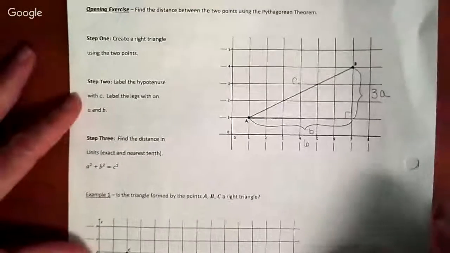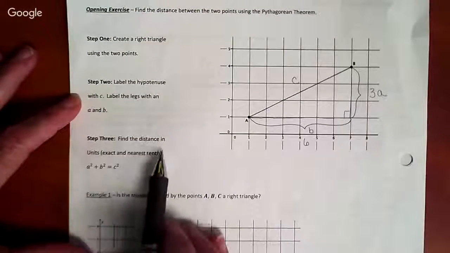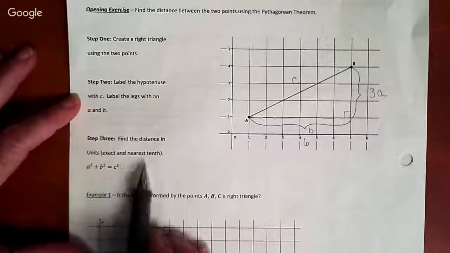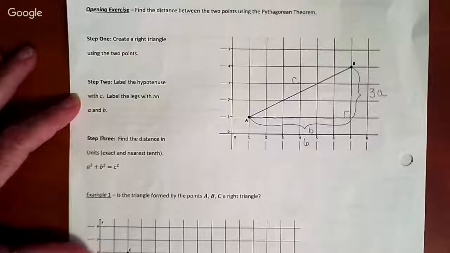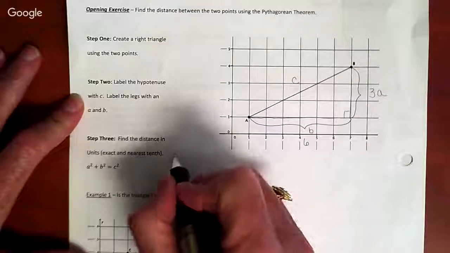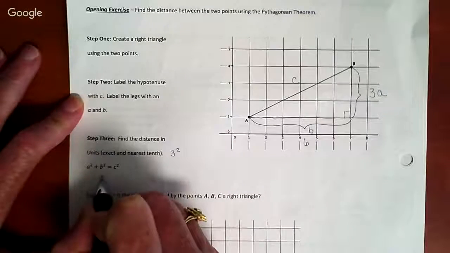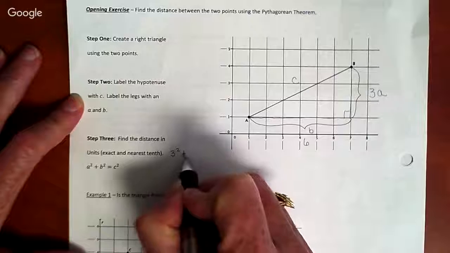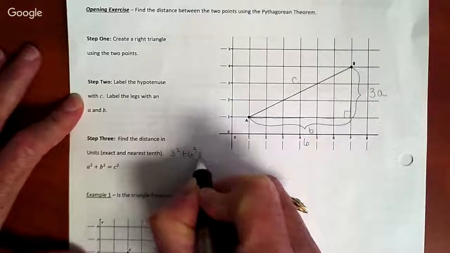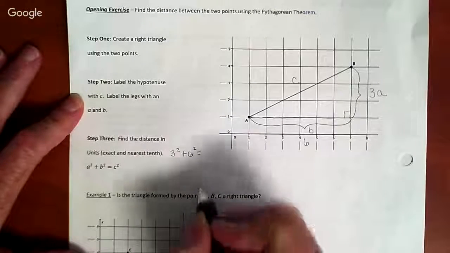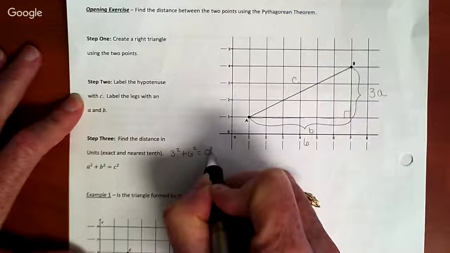Step 3 says to find the distance in units, exact and to the nearest tenth. So now we have 3 squared, because we have our formula right here, plus 6 squared, which is going to equal C squared, because we don't know what that is.